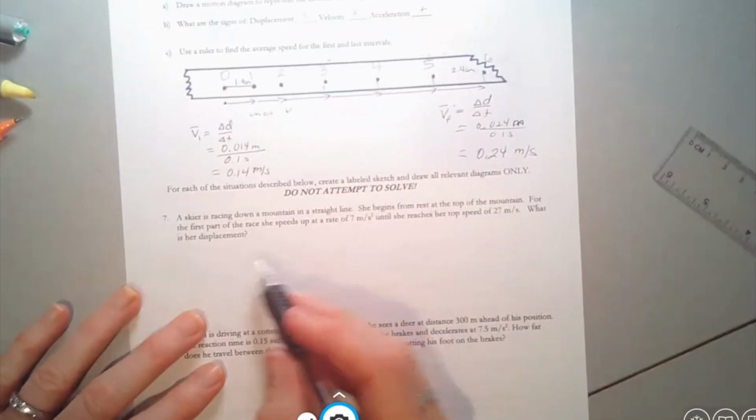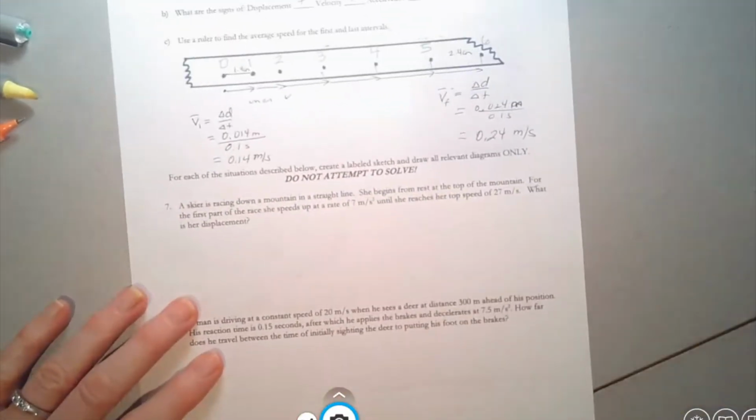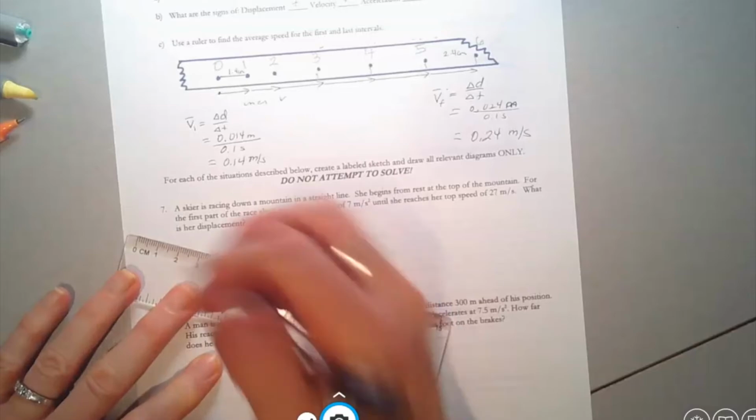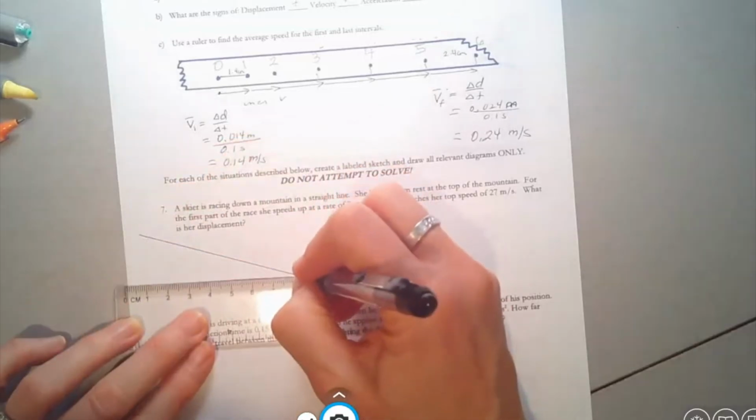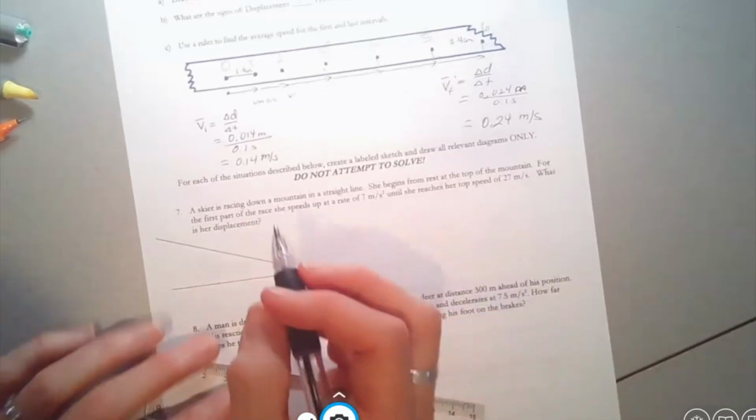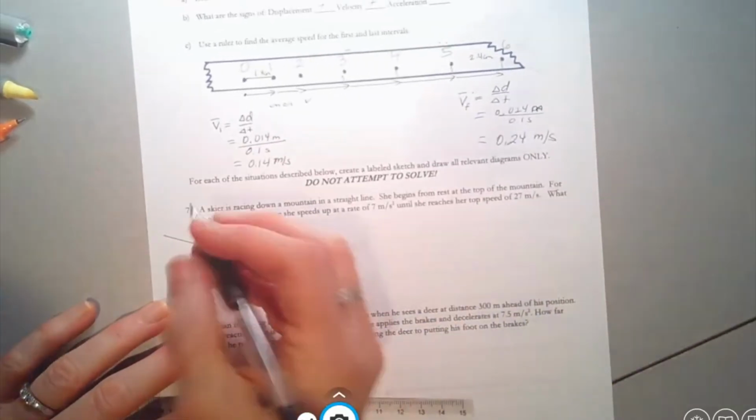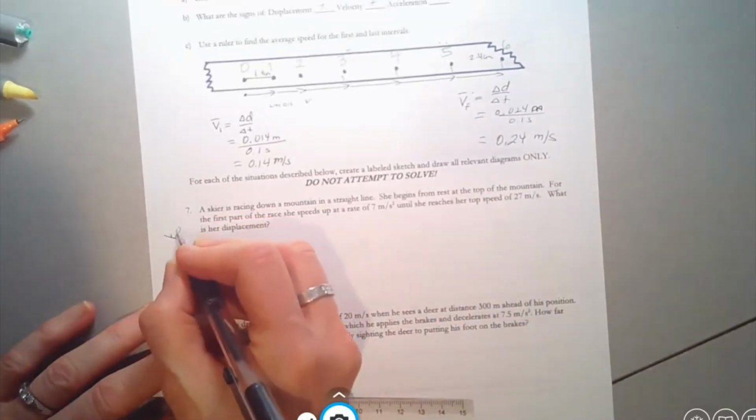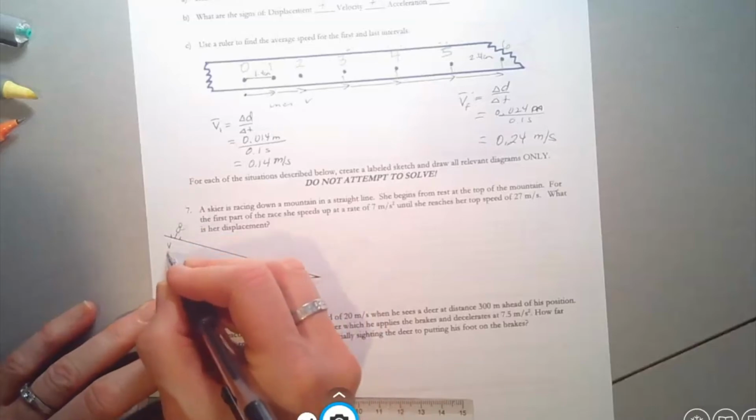These are going to be where we draw the labeled sketch. This is a really important skill. Please don't skip doing these. You're going to be required to do these in order to move to the proficient level on any problems that you come across. So you've got the skier, and I'm going to do V, X, and T.